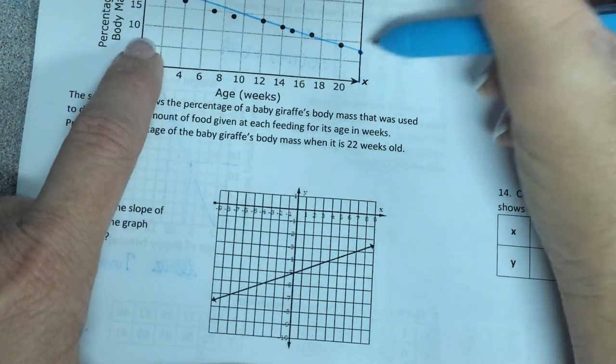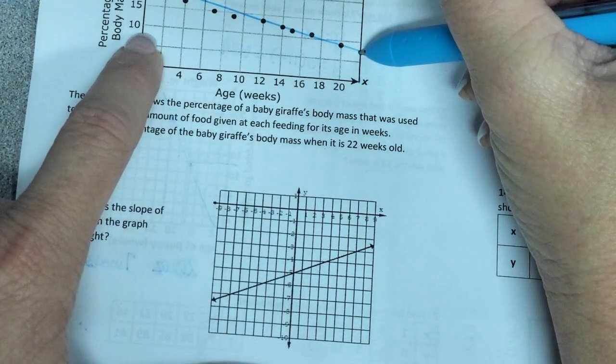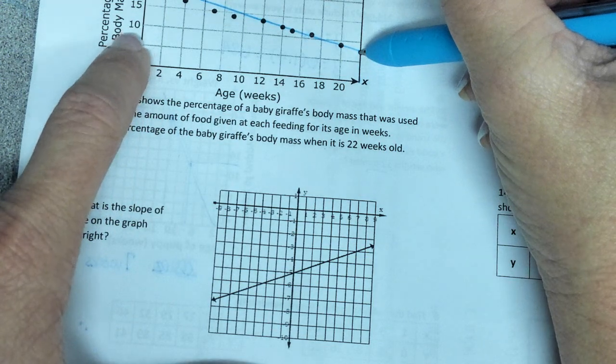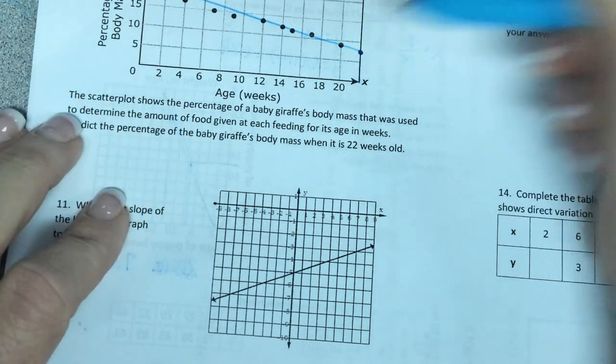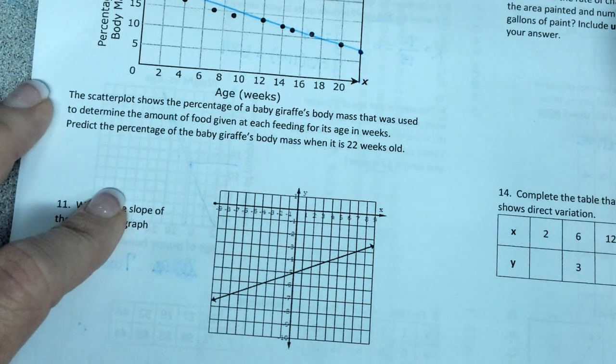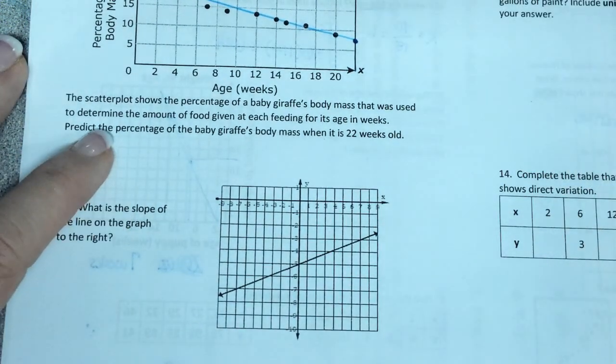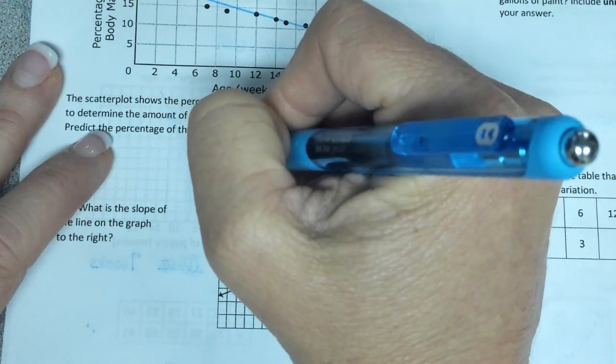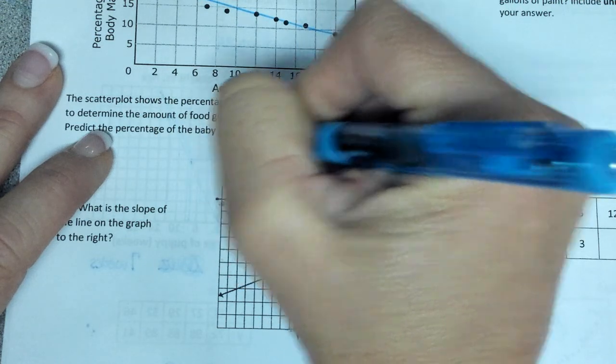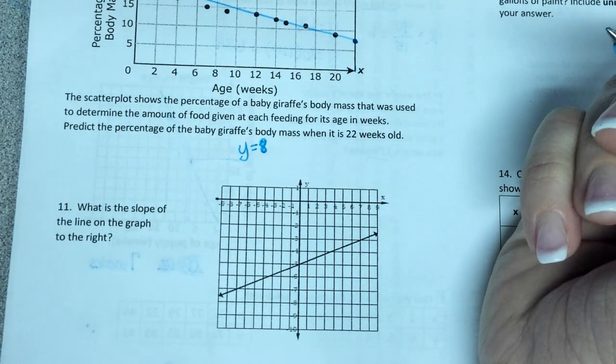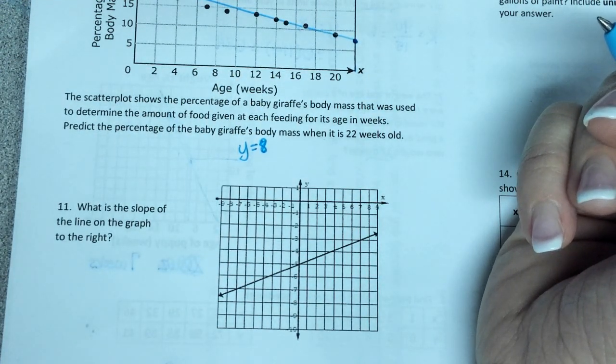And our Y value, what would y'all say that is? It's between 5 and 10, but it looks like it's closer to 10. So I would say about 8 also. So let's just say Y equals 8. Or you can say, what do they have it in? 8, or they have it in percentages, you can say 8%.